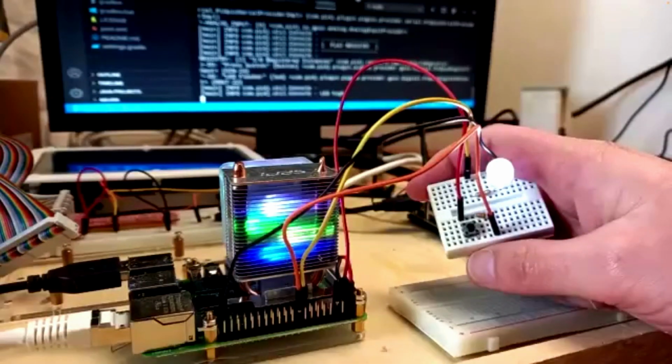Now, let's see how this looks like in real life. So I have this small setup. Don't care about the fancy ventilator here. It's only part of my test setup. So what I have here is a small breadboard with a LED and a button, and then some wires going back to the Raspberry Pi.